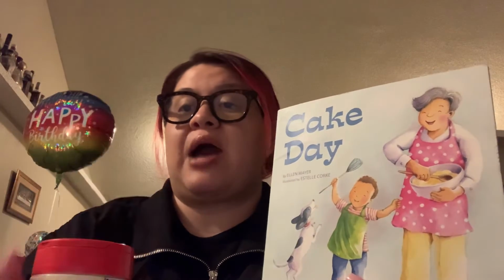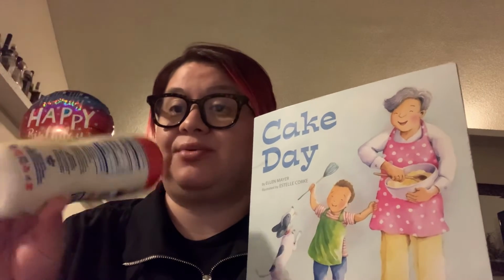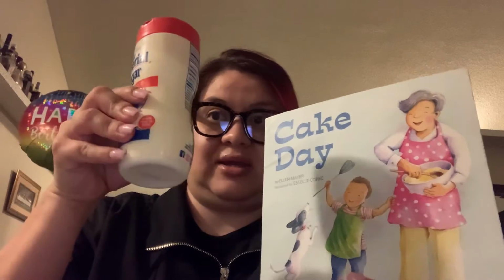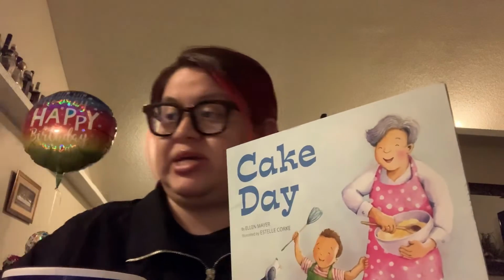I would bring the sugar out and show them and pass it around if it's in containers, so they can see and touch it and smell it. They can open it up and smell it, so they can completely understand what sugar is, what salt is, what flour is.